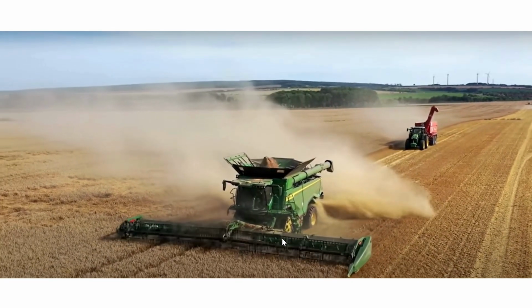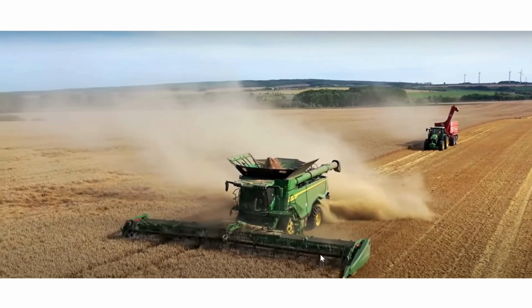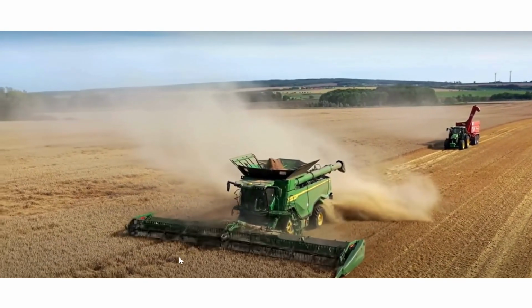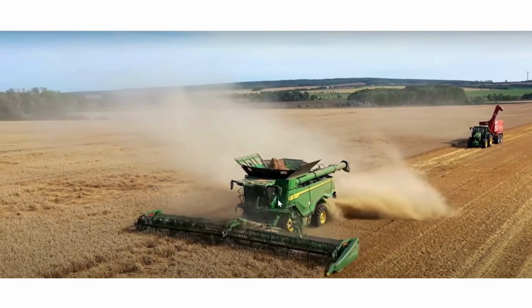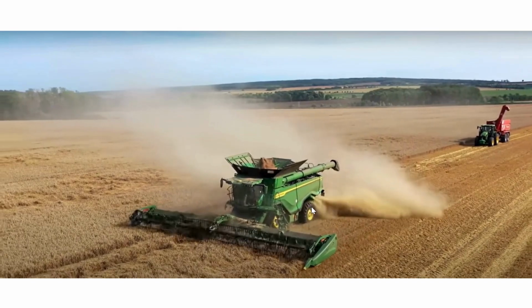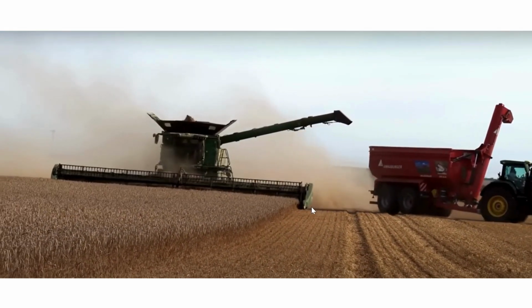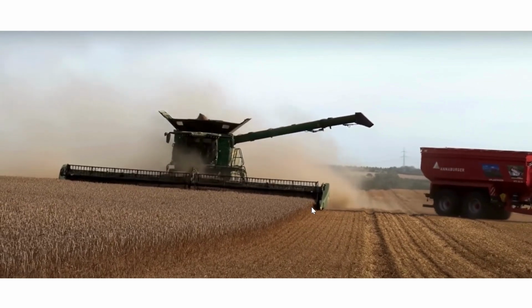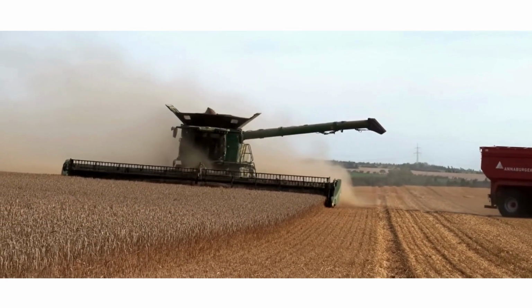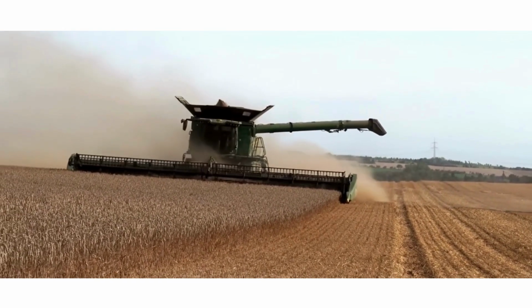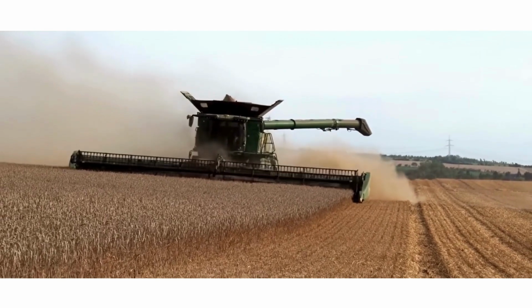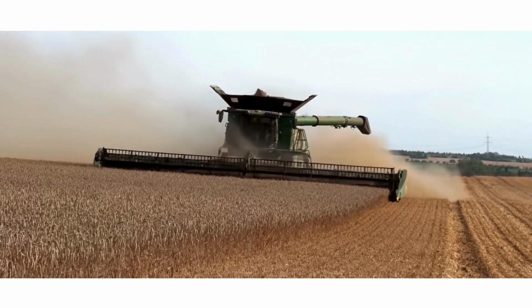As you can see, this is the harvesting machine. It harvests the crops. That's pretty gigantic, isn't it? Such a king. All right. So these are the important steps of crop production.